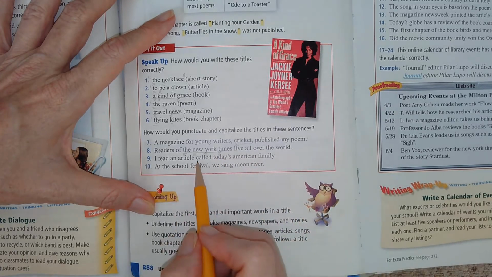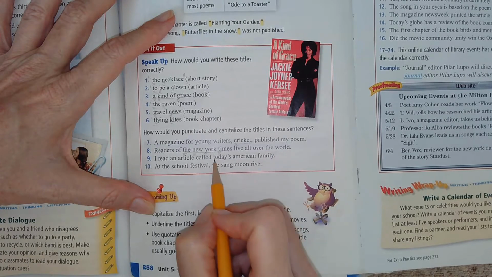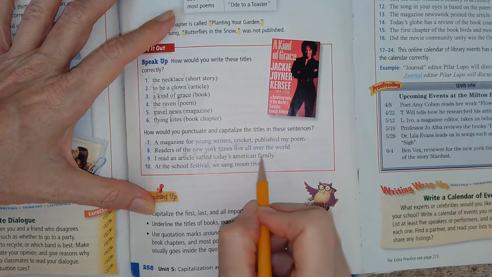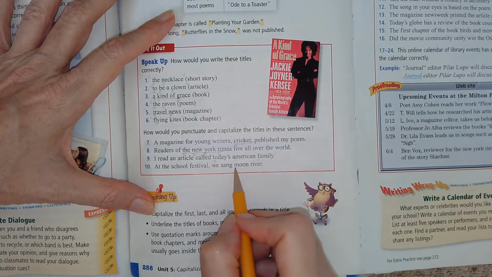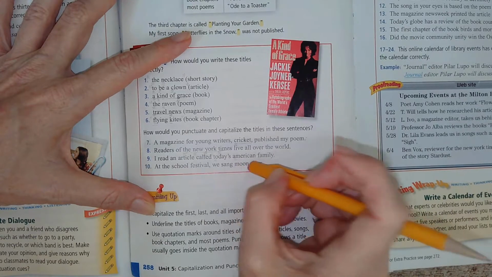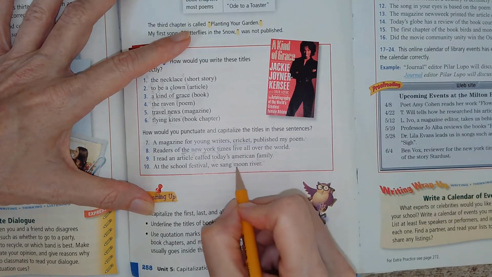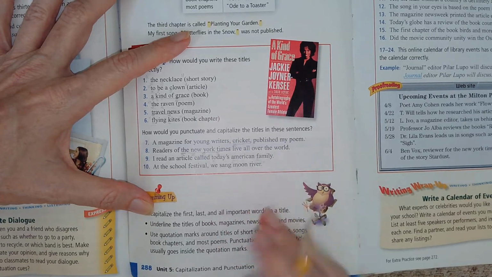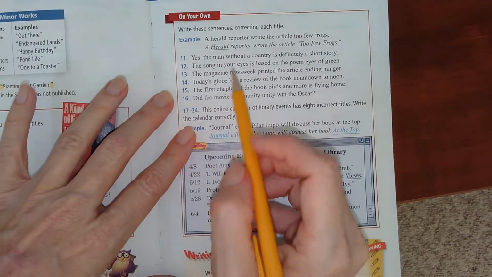I read an article called Today's American Family. Quotes around it and capitalize because it's an article. At the school festival, we sang Moon River. This is a song. Sorry. Not an album, a song. Okay, quotes and capitalize. All right, now number 11, same thing.